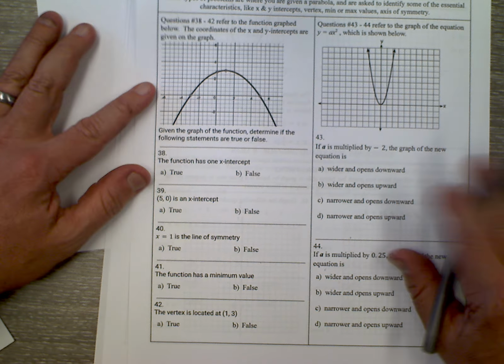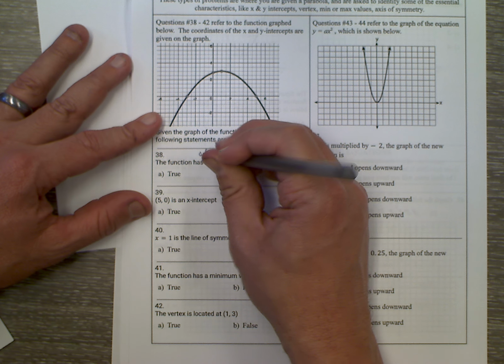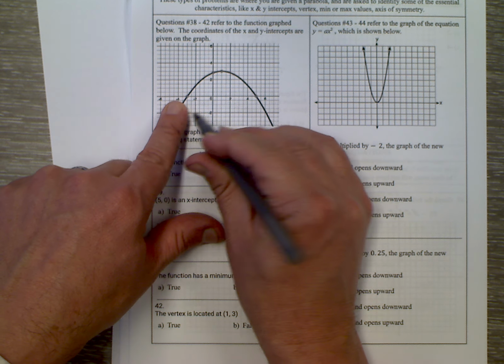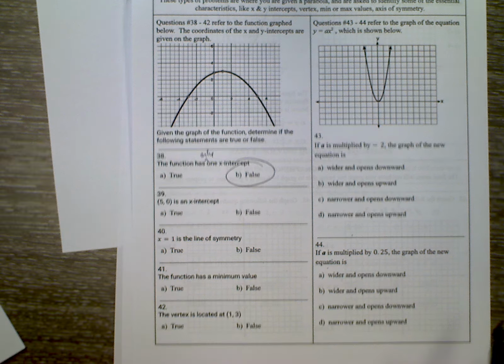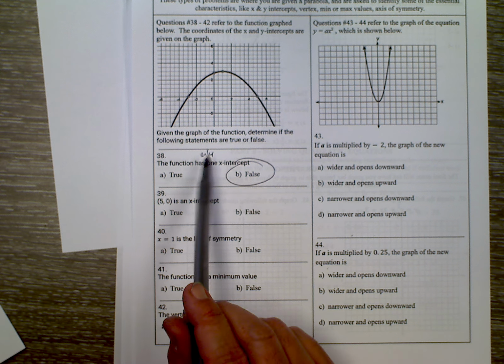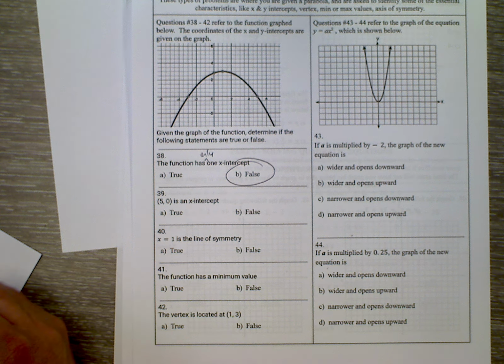All right. This function has 1 x-intercept. I should literally say only 1. I mean, it has 2, but I'm going to go false. That's what I meant when I had that problem. I mean it to be false. The online version, I'm going to fix that to be only. Make a little note for myself.